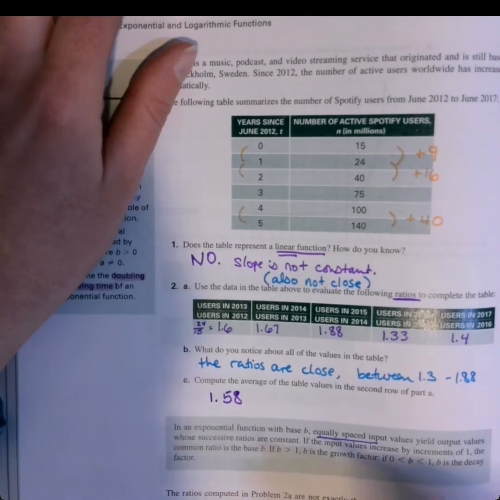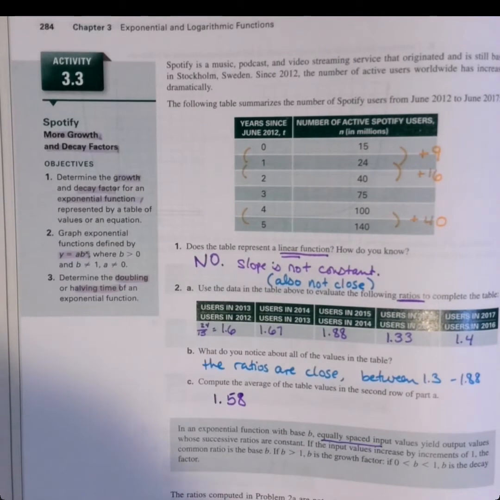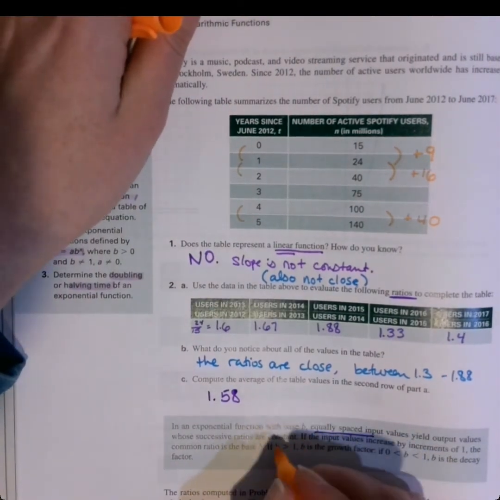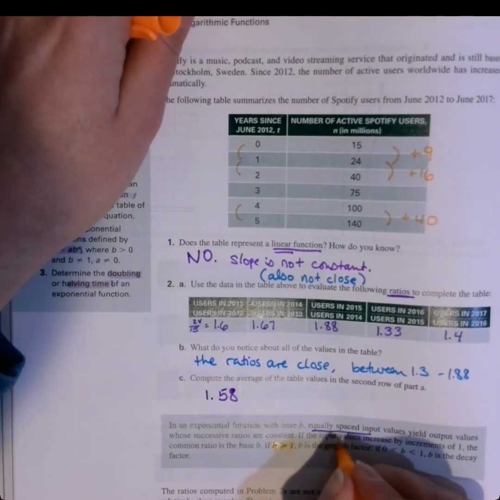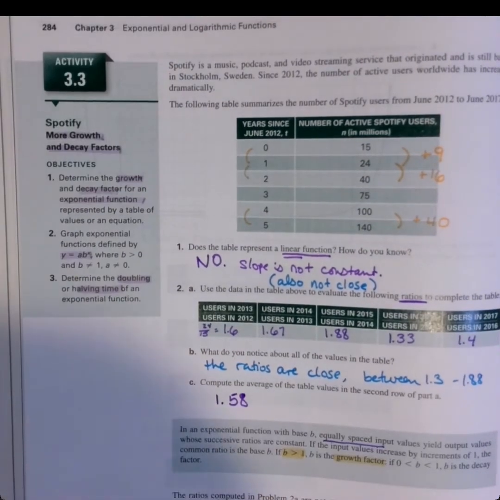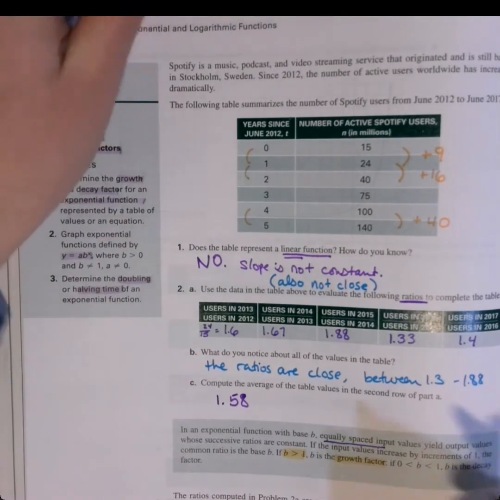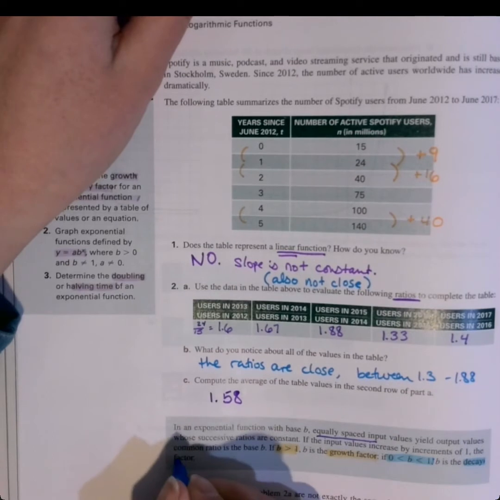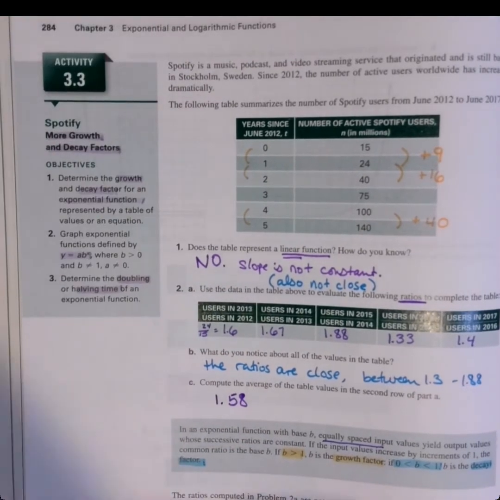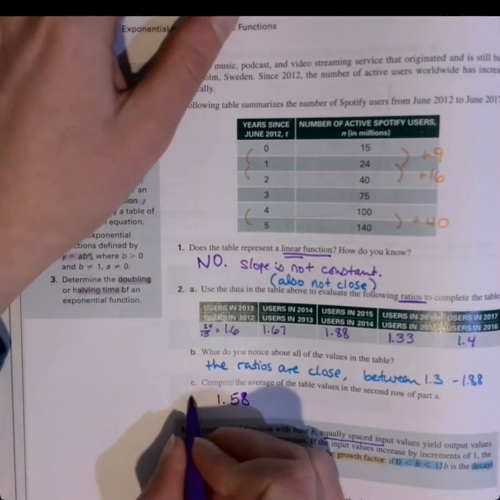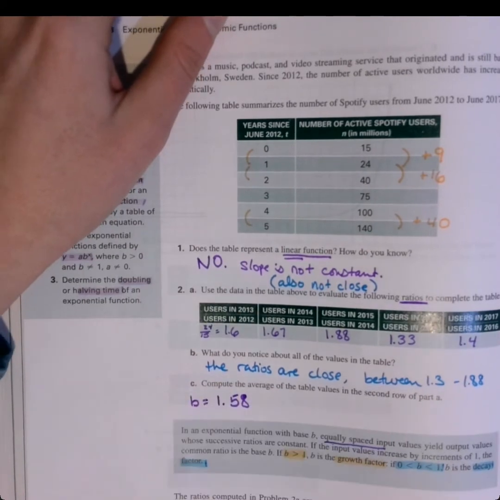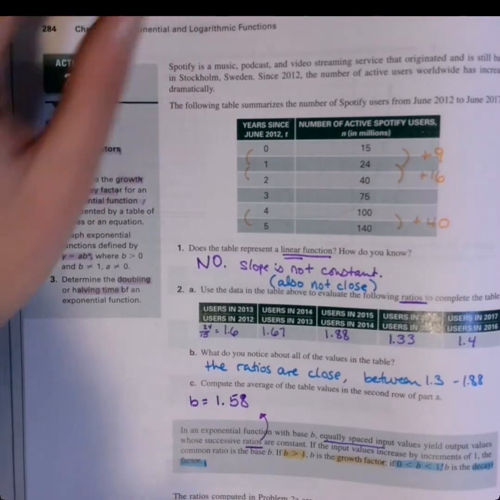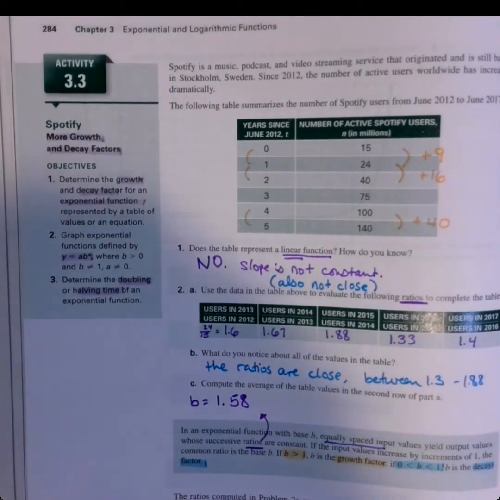As we saw in the last couple of sections in 3.1 and 3.2, if our base is larger than 1, our function is going to have a growth factor. And if our base is between 0 and 1, our function is going to have a decay factor. And this ratio that we found over here, that's going to end up being our base. Our base is the ratio of consecutive outputs for consecutive inputs.